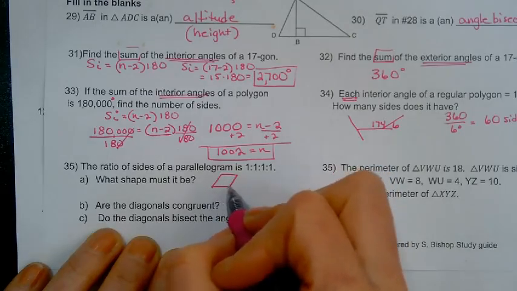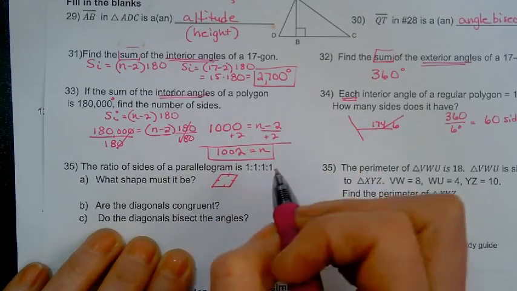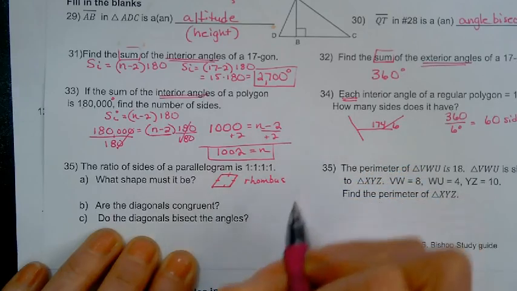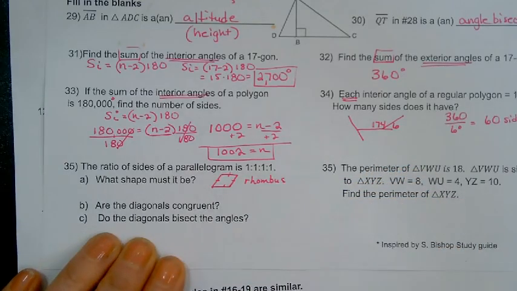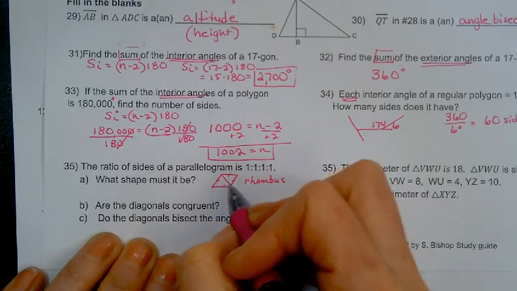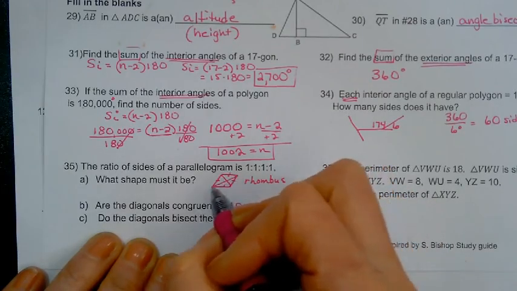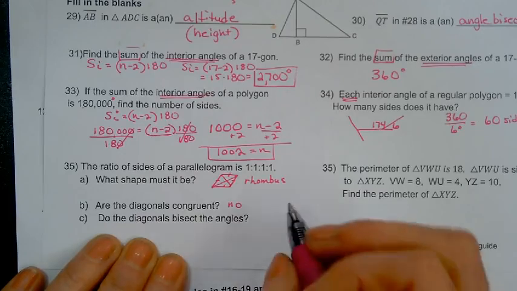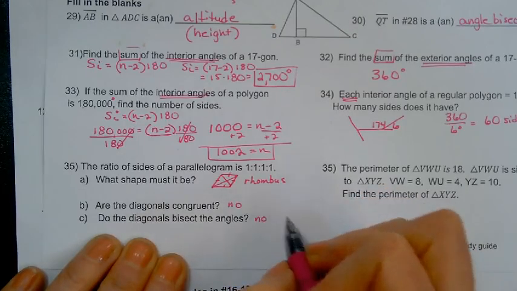Are the diagonals congruent in a rhombus? No. Notice it's squished a little bit, so this is a little bit longer than this one. Do the diagonals bisect the angles? No. Oh, sorry. Yes, in a rhombus, the diagonals bisect the angles. Now, some of you might be inclined to call this a square.